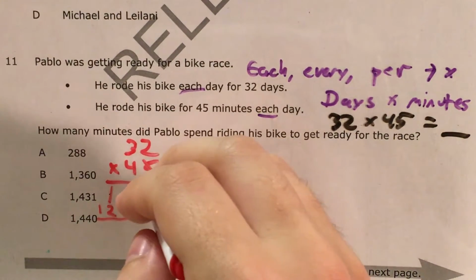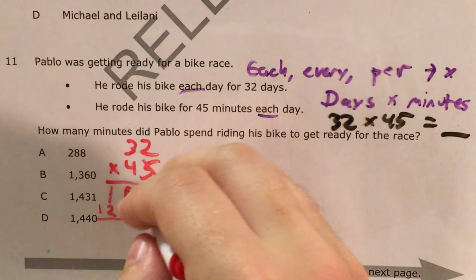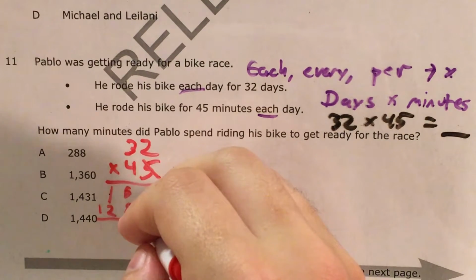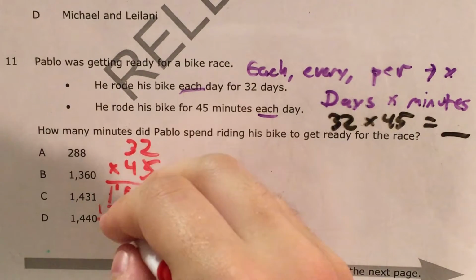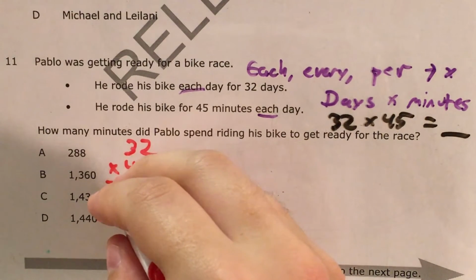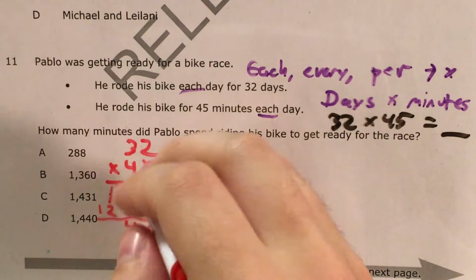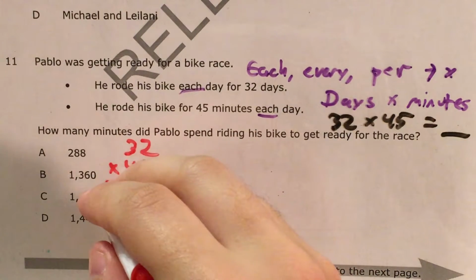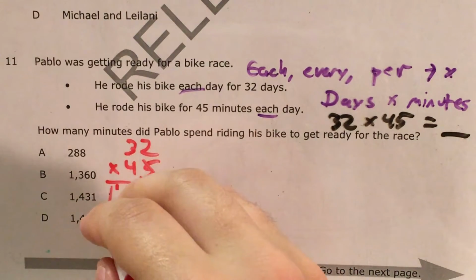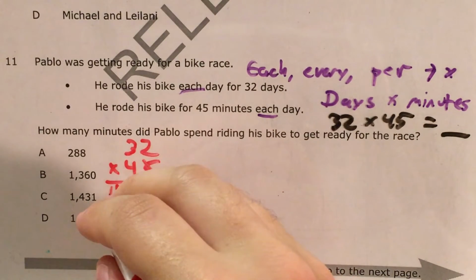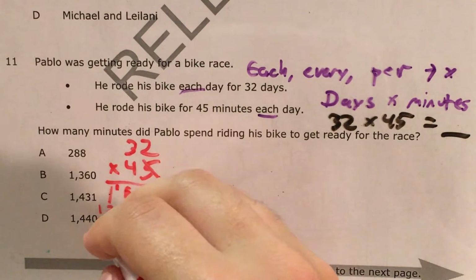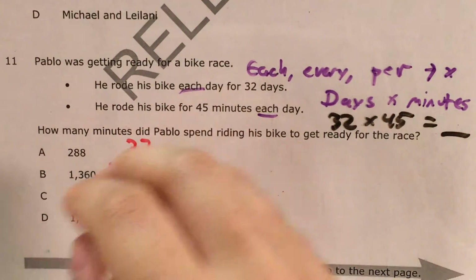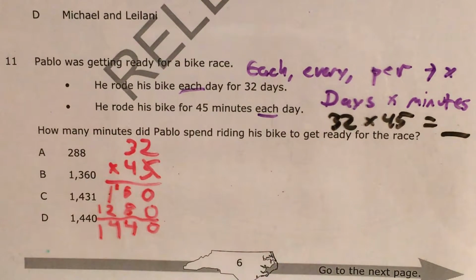And so now I just need to add all this together. 0 ones plus 0 ones still gives me 0 ones. 6 tens plus 8 tens gives me 14 tens, also known as 1 hundred and 4 tens. So 1 hundred plus 1 hundred plus 2 hundreds gives me 4 hundreds. And now I don't have to do anything with the thousands, I just have the 1, so that's 1,440 minutes, which does match my answer choice of D. So I'm going to go ahead and circle that.